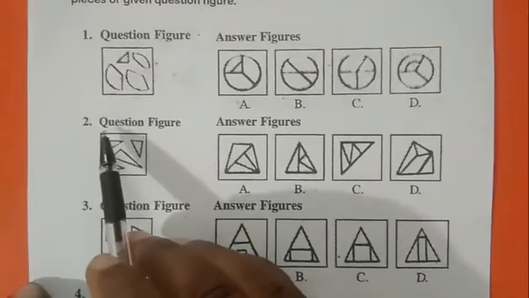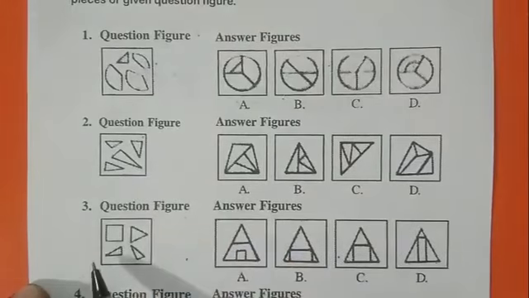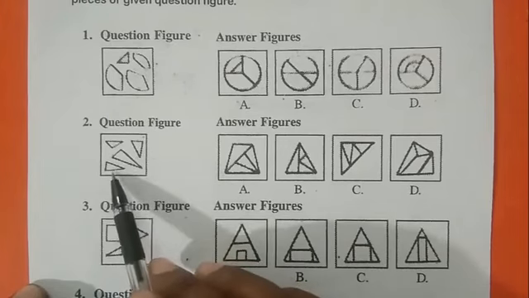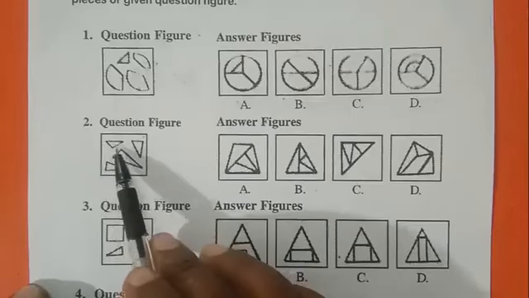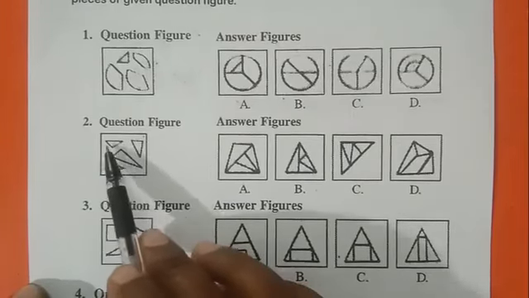Coming to the next question. First we closely watch the question. Here we find 4 triangles. One is a large triangle, 2 are equal triangles, and one is likely an equilateral triangle, not perfectly equilateral, but likely.